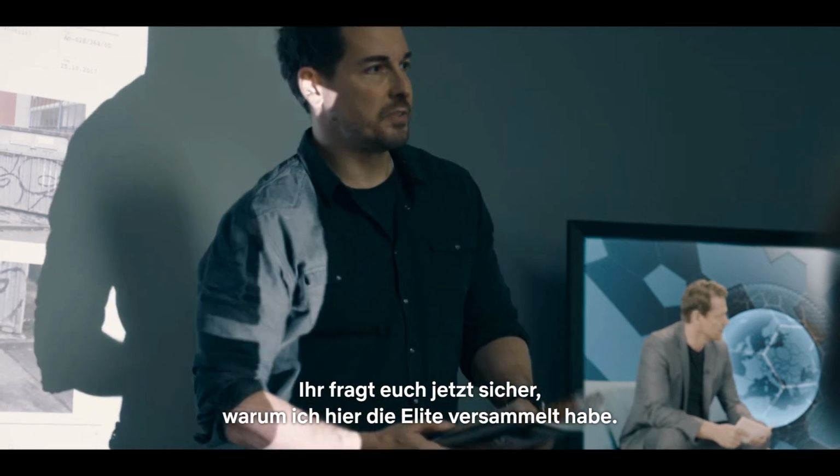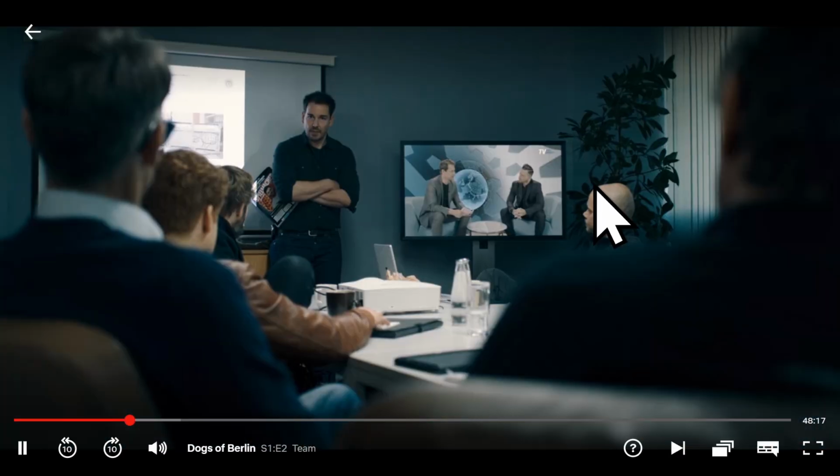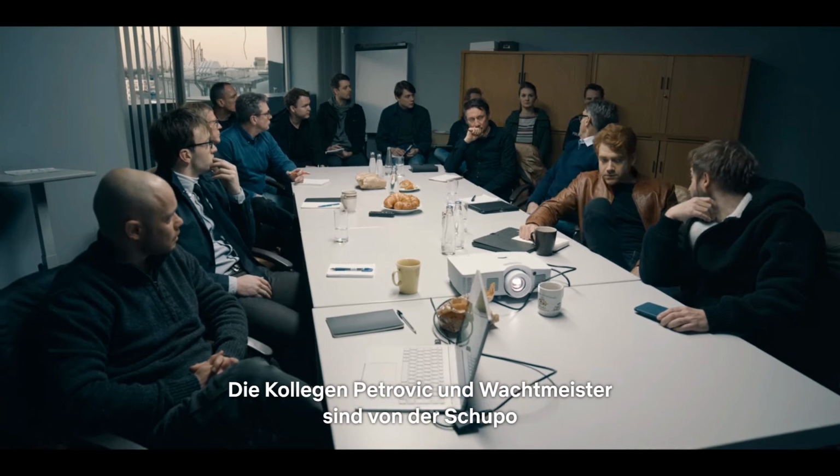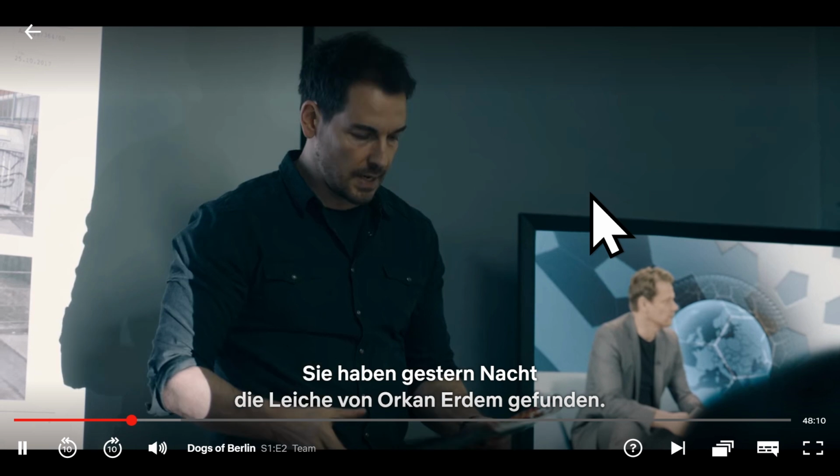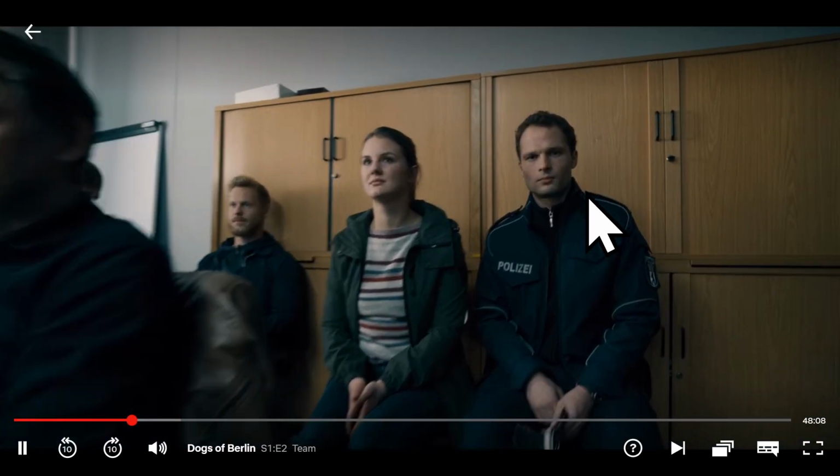Ja, ihr fragt euch jetzt sicher, warum ich hier die Elite versammelt habe, ne? Da hinten sitzen die beiden Kollegen Petrovic und Wachtmann, unsere Kontaktbereichsbeamten in Marzahn. Wir haben gestern Nacht die Leiche von Orkan Erdem gefunden.